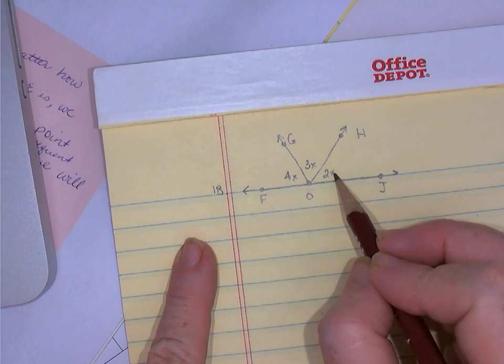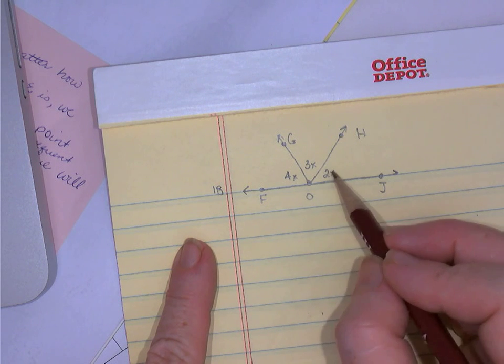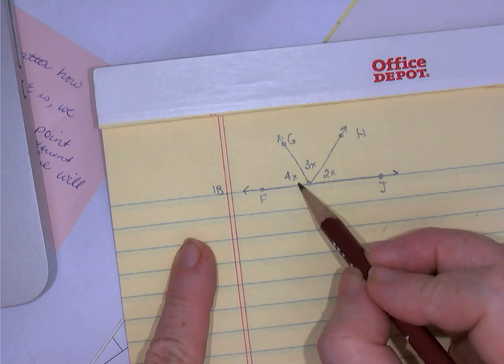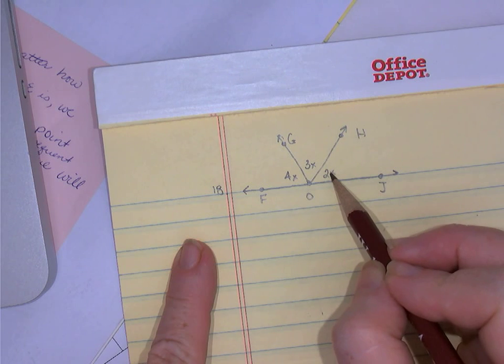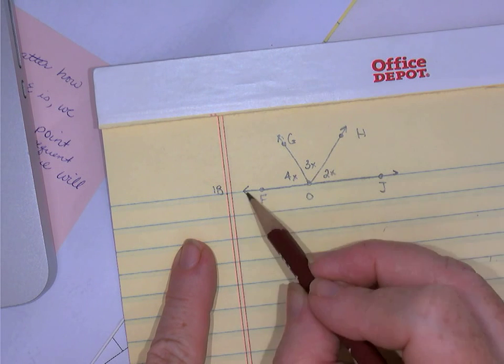And look at how they represent them. So one is 4x, the other is 3x, the other is 2x. So the ratio, in fact, is 4 to 3 to 2. We're looking for the measure of angle FOG.